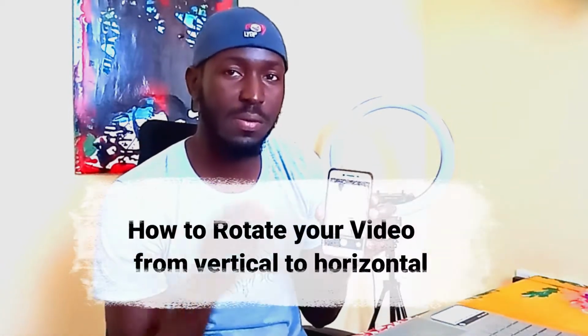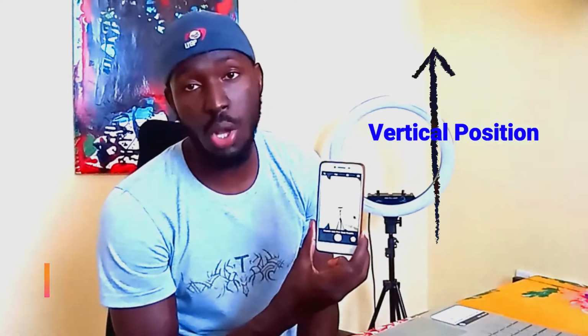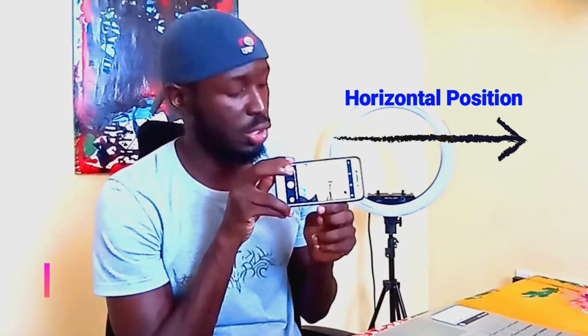In this video, guys, I'm going to show you how you can rotate your videos from a vertical position to a horizontal position. Maybe for some reason you're trying to take a video of something, but you click the play button while it was still in this position. This is called the portrait or the vertical position. But when you're editing your video, you want your video to be in a horizontal or landscape position like this.